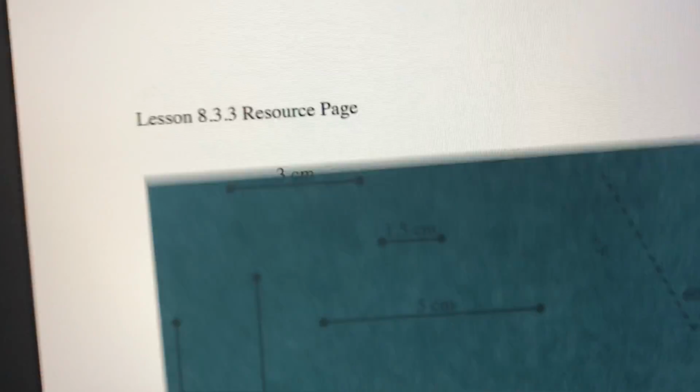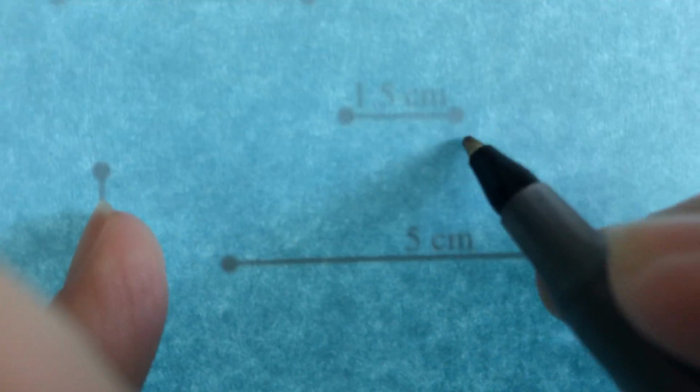If I wanted to trace a triangle where one side has to be 1.5 centimeters, I would have traced as best as I could. I'm trying to do this with one hand, but I would trace that 1.5 centimeters, and I'll try my best. Not bad, not bad. Okay, so there's my triangle's side.